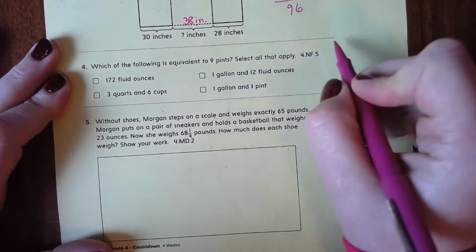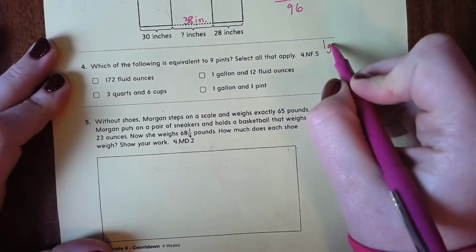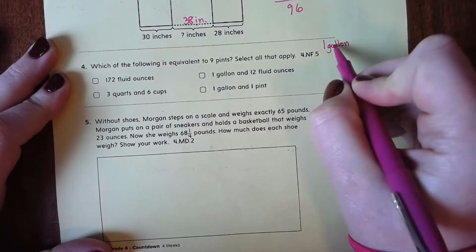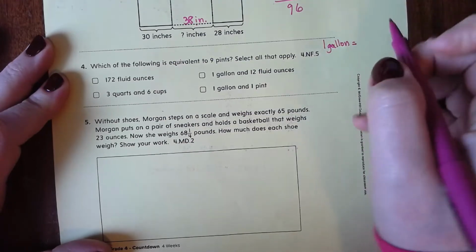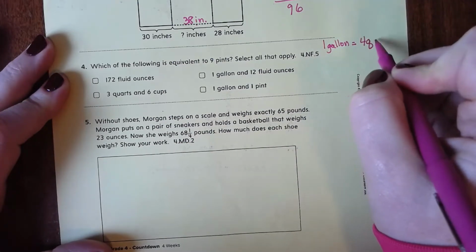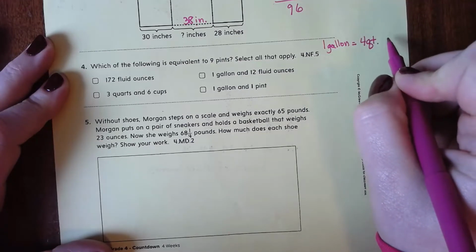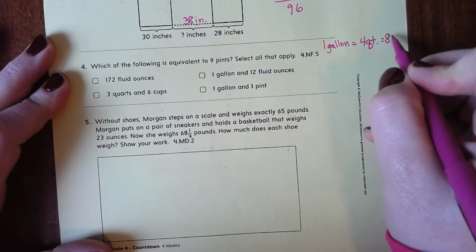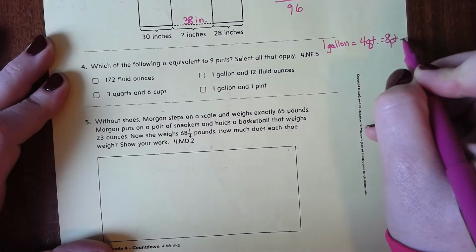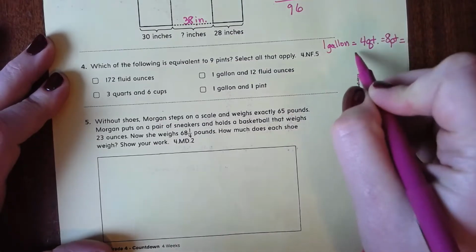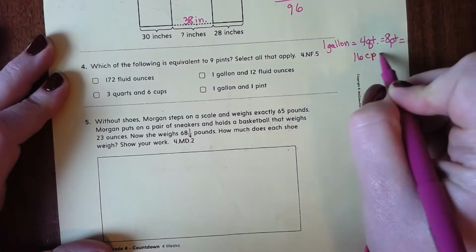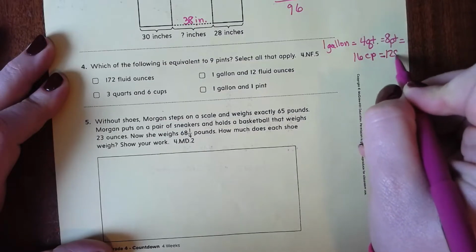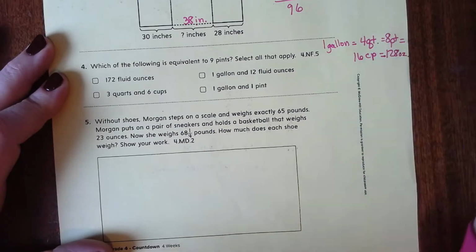Well, I know that 1 gallon, and if you don't know this, you might have needed to look it up, is equal to 4 quarts. I'm going to just do QT for quarts. That's equal to 8 pints, which is equal to 16 cups, which is equal to 128 ounces. Okay.